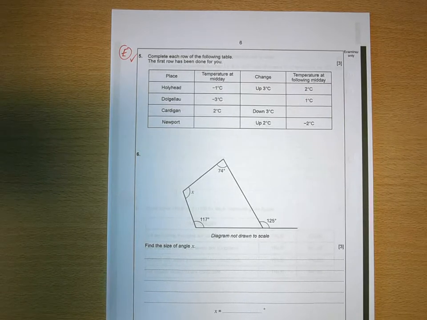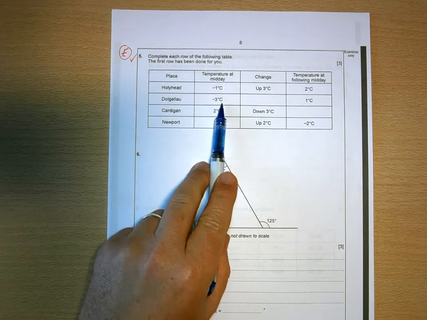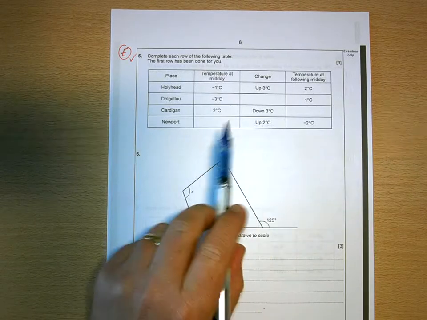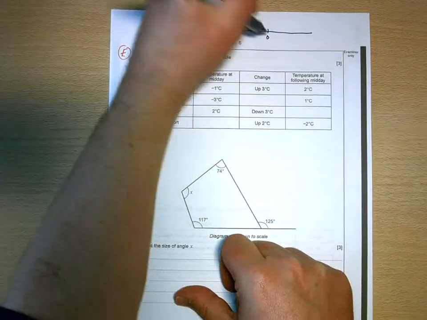Directed numbers. Complete each row of the following table. The first row has been done for you. So if we're going from -3 up to 1, with directed numbers, never be shy. If you're not sure, draw yourself a little number line.